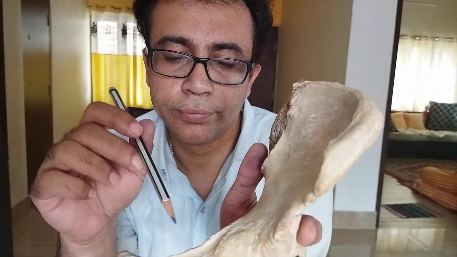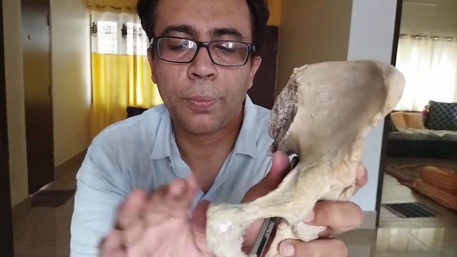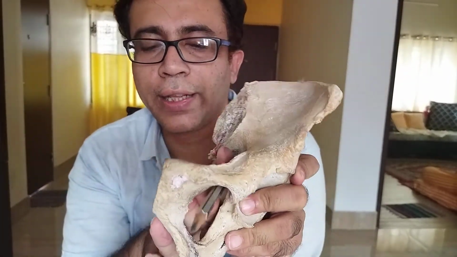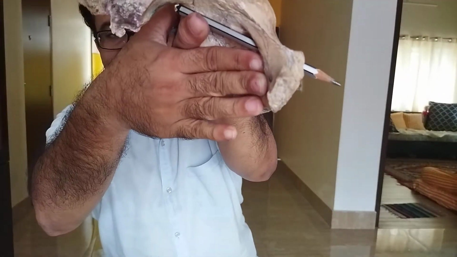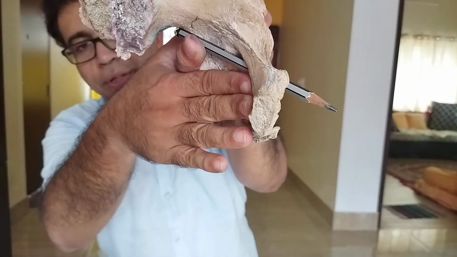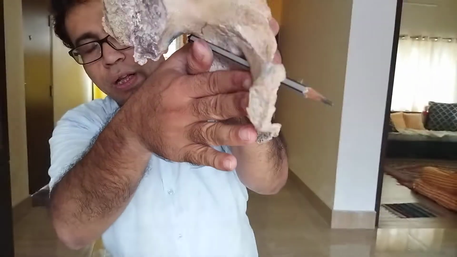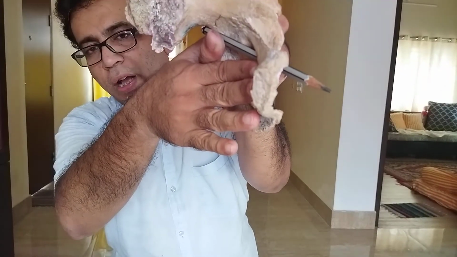Okay, so these structures pass through the obturator canal like this, and the obturator membrane that you can see, which I am representing by my fingers, has a gap in the upper part, which is known as the obturator canal, through which the obturator nerve and vessels pass.